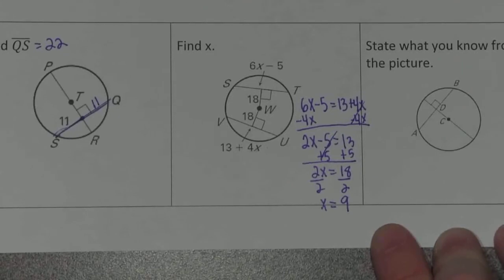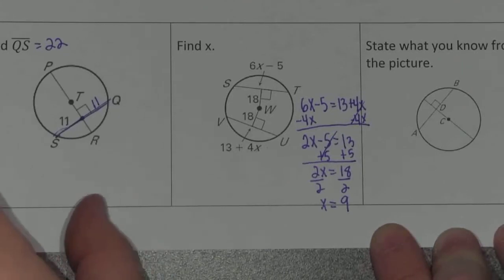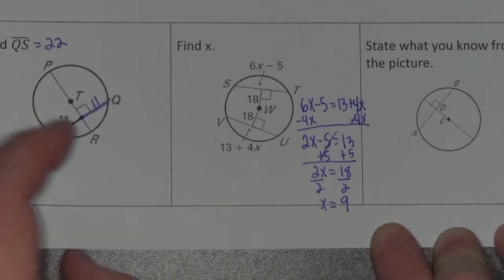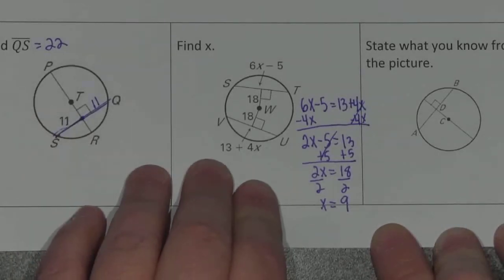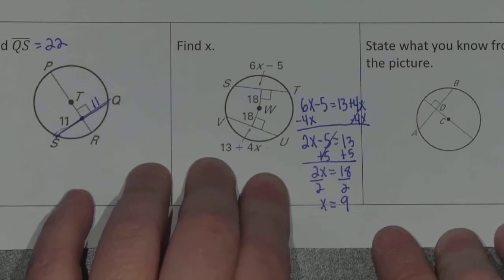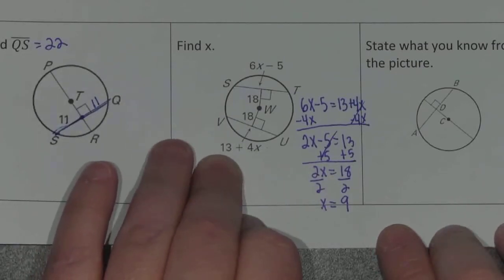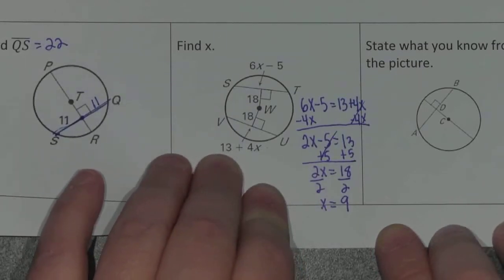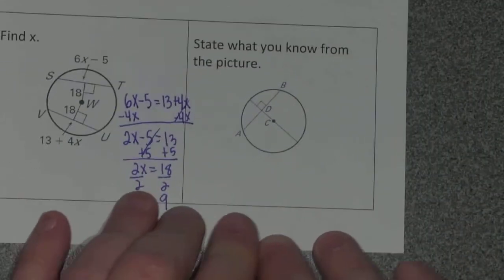Is there any instance where it's not going to be equidistant? Well, you'll clearly see some chords sometimes that are not equidistant from the center of the circle. But I think for today's purposes, for the most part, we're going to just be working with the ones that follow the rules. Okay? All right.